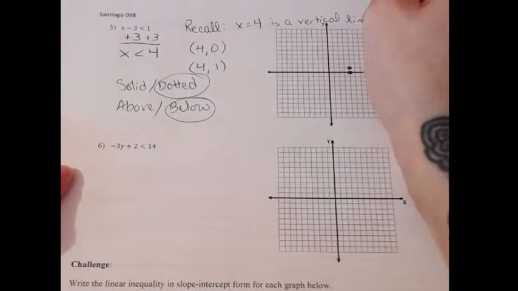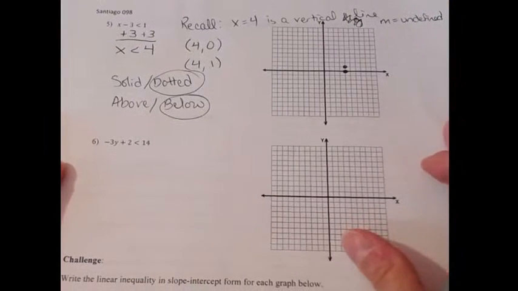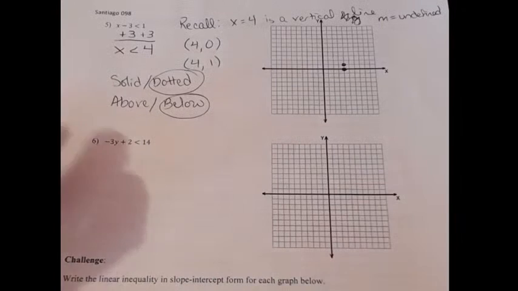Remember that every vertical line, wow, I can't write. Let's try that again. Every vertical line has a slope that is undefined. You remember that? I'm sure you do. I'm positive you remember that every vertical line has a slope that is undefined.